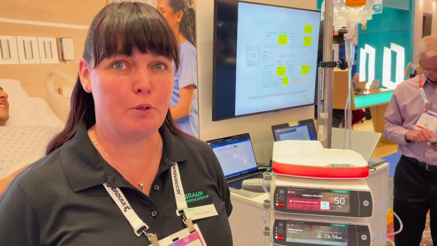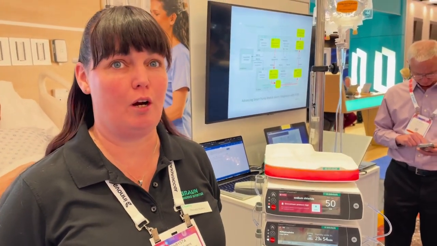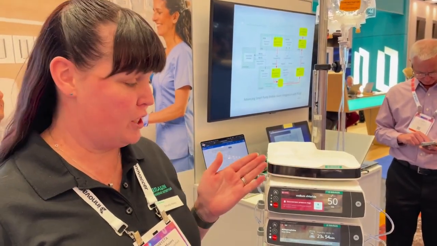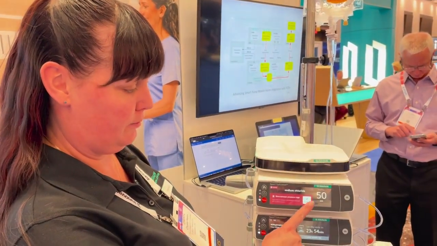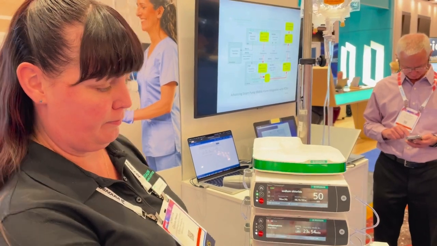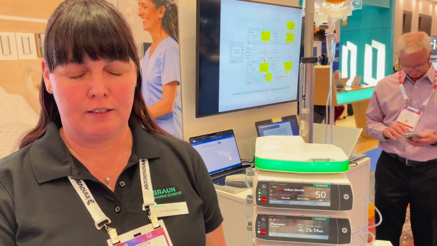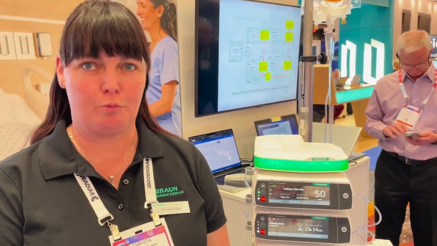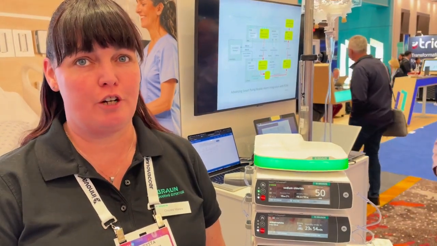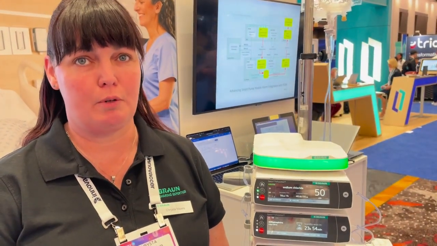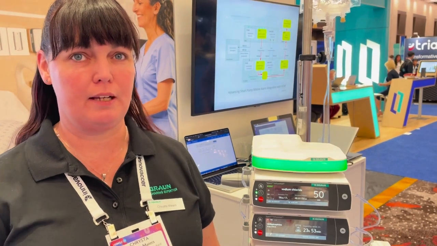So the nurse enters the room finding that the patient has bent his arm, which is now causing a downstream occlusion. She is then able to address and restart the infusion, resolving the alarm and getting the infusion running again. This ideal workflow allowed the nurse to intervene, minimizing any potential interruption to the patient's infusion therapy.